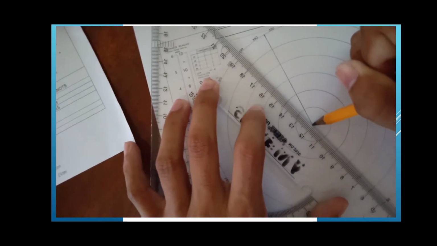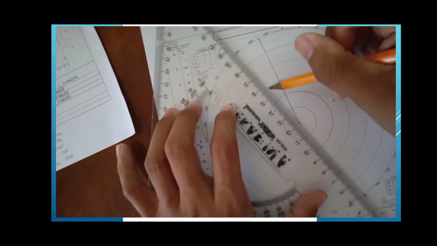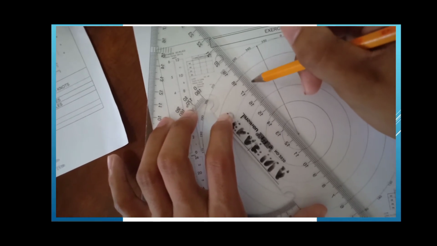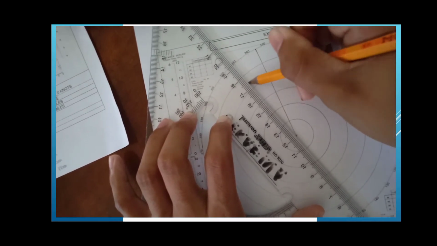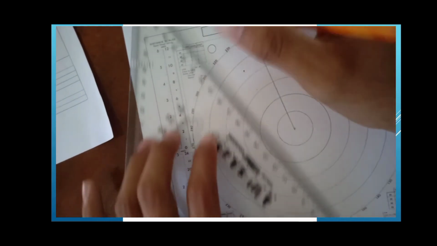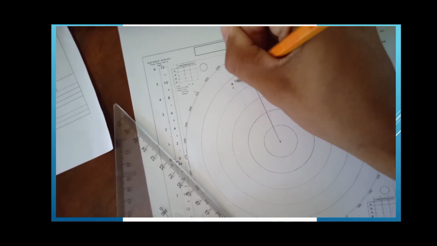The distance factor here is by 2: 2, 4, 6, 8. In between 8 and 10, here is the 9. So here is your R at 0830 hours.